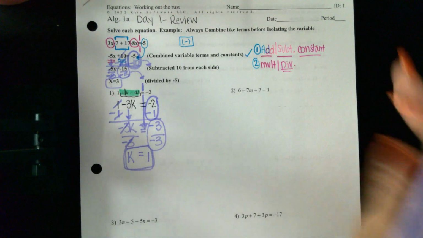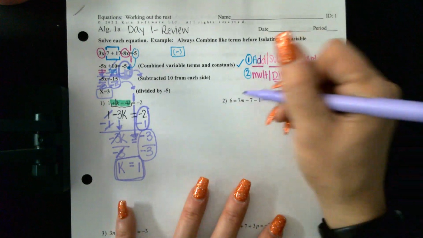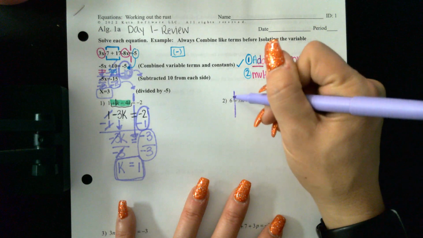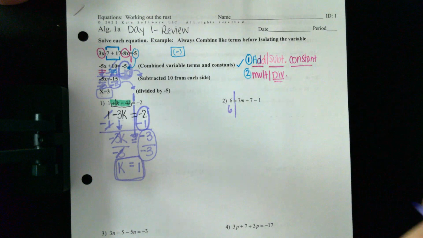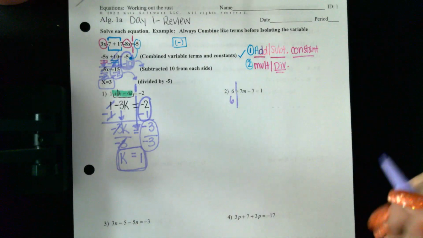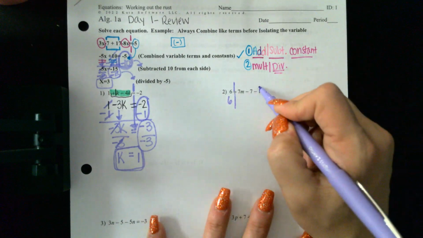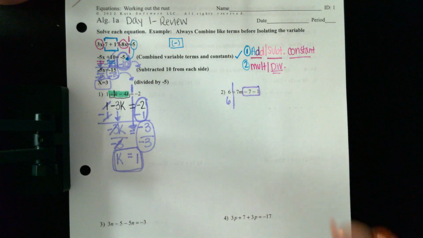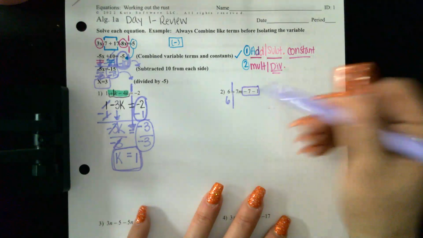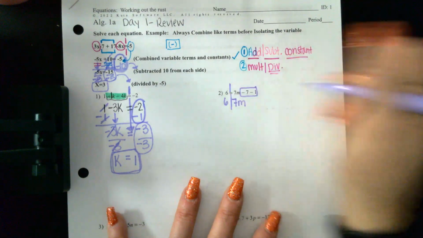Okay. Problem number 2. What do you guys think? Is there anything to combine on the left? No, so that 6 would stay. What can I combine on the right side? These two, the two constants. If it is just a number, it's called a constant. So -7 minus 1. If you type that in, what are you getting?